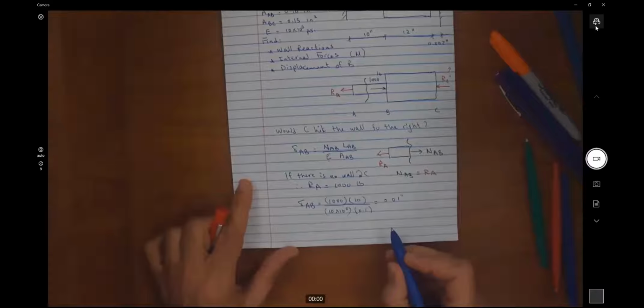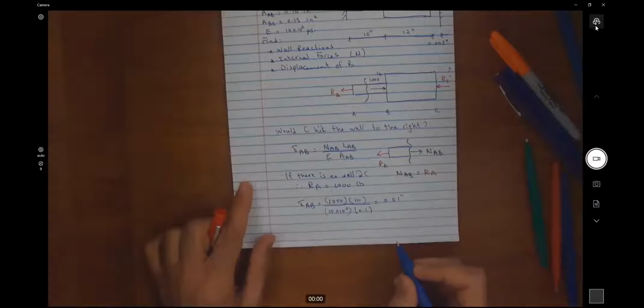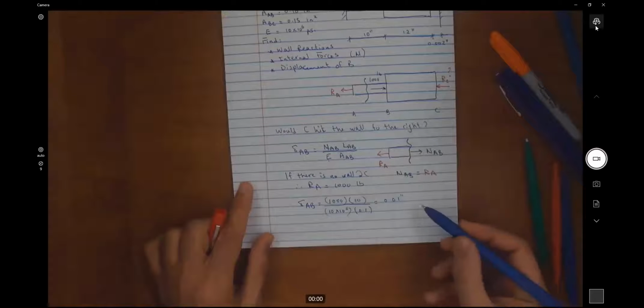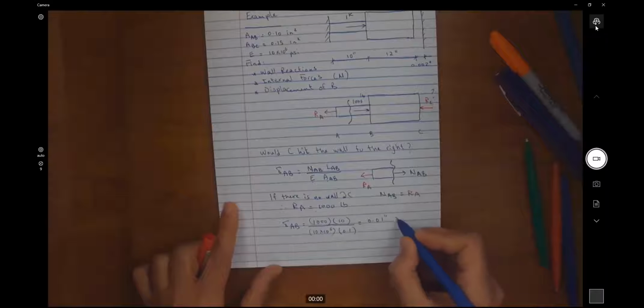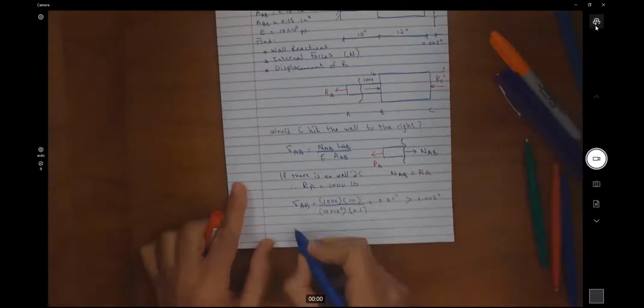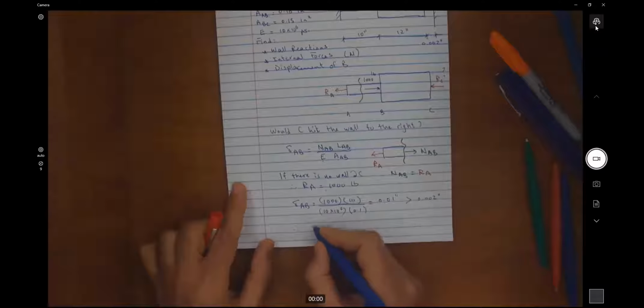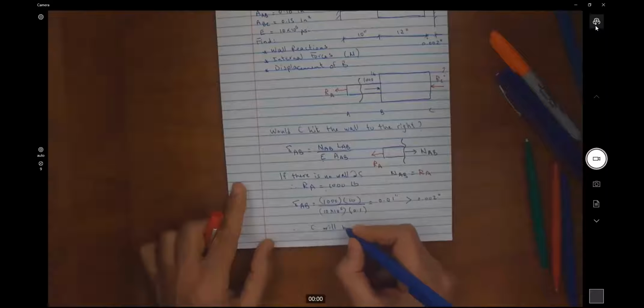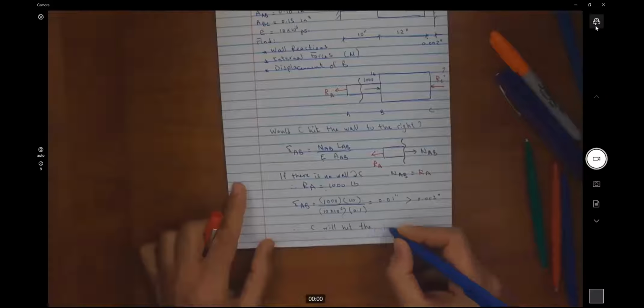What am I going to do with this number? What is it that we're trying to do? Very good. Compare it to the gap. So this is greater than 0.002 inches. So we can conclude from that C will hit the wall.